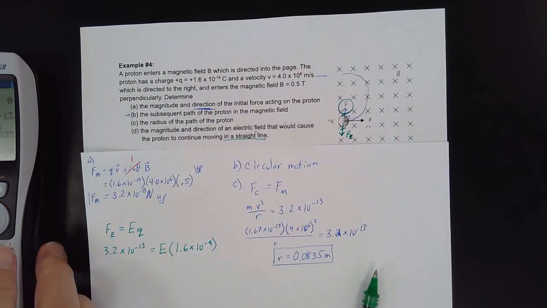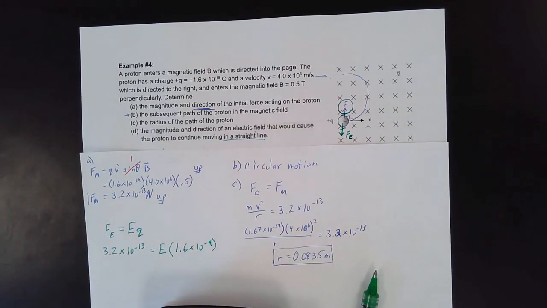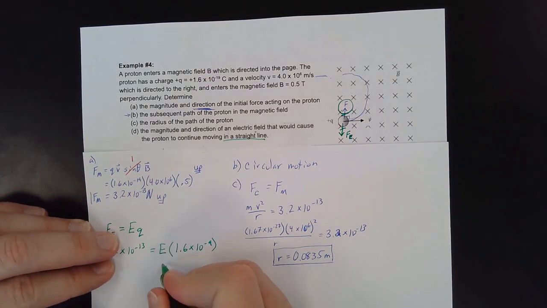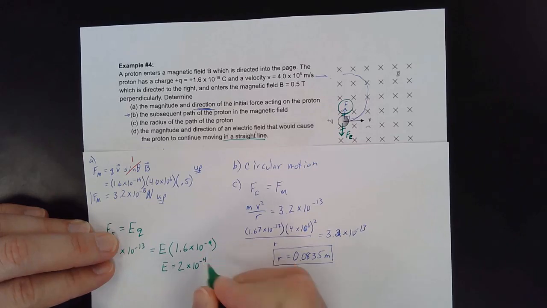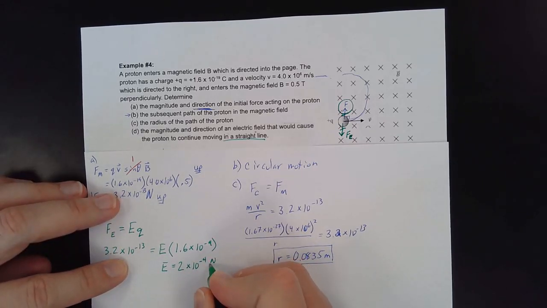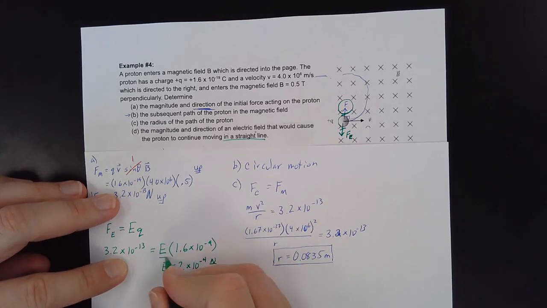And I should then be able to just punch that into my calculator. 3.2 times 10 to the negative 13th divided by 1.6 times 10 to the negative 19th. And I get that an electric field needs to be 2 times 10 to the 6th. Electric field is newtons per coulomb.